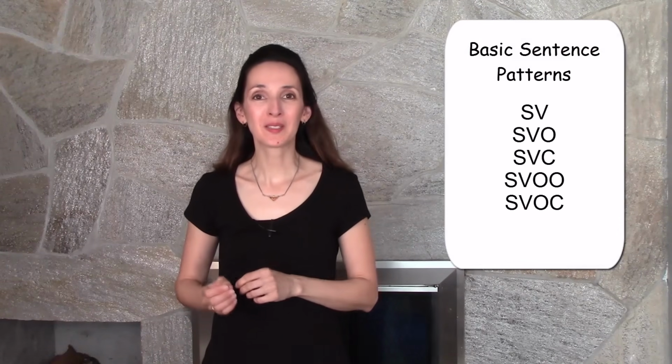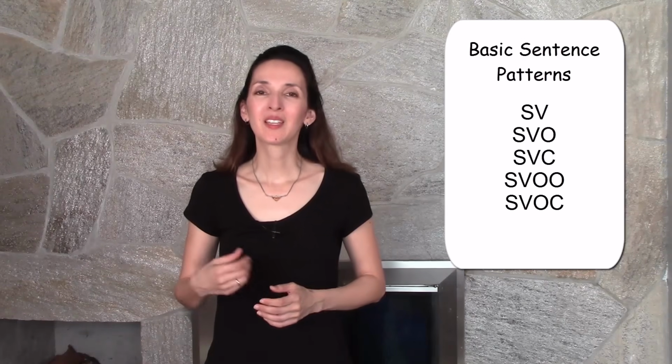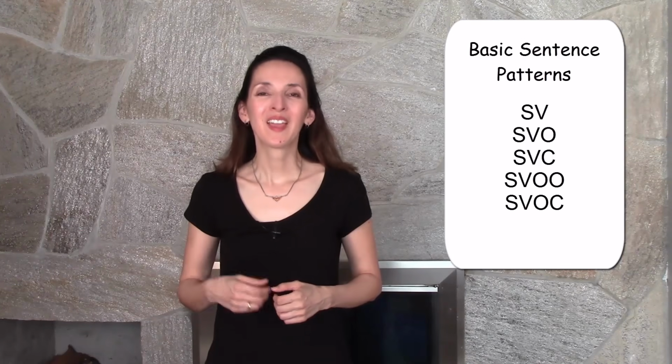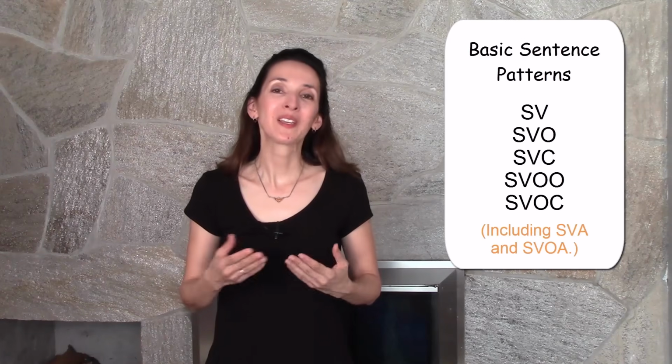Remember, the 5 basic sentence patterns are subject, verb; subject, verb, object; subject, verb, complement; subject, verb, indirect object, plus direct object; and subject, verb, object, and object complement. And we can add adverbials to these patterns.